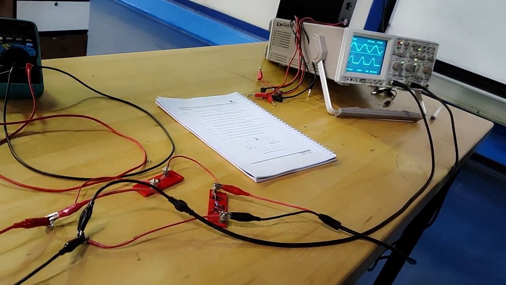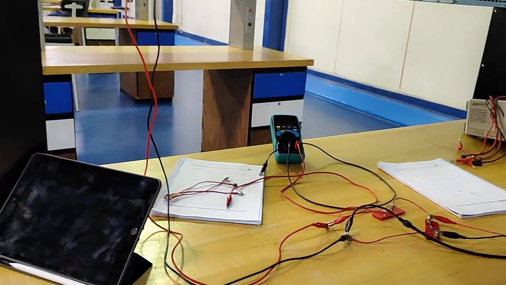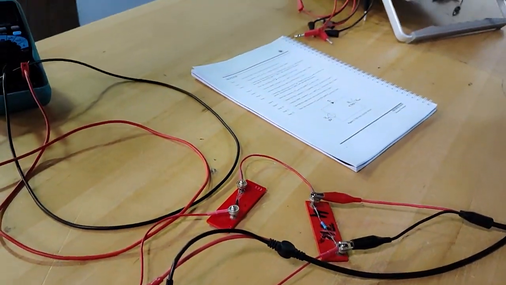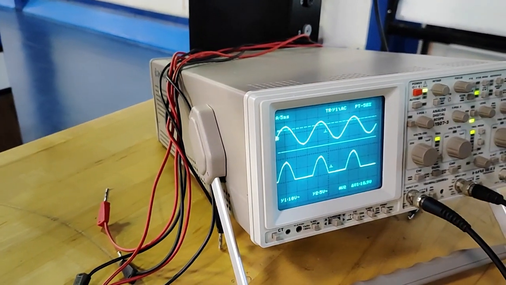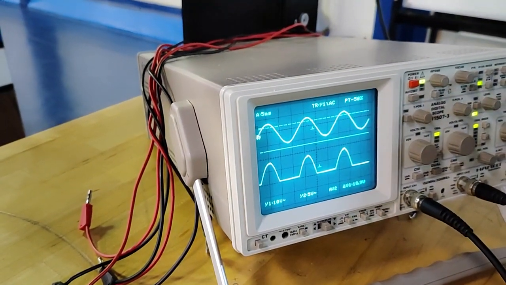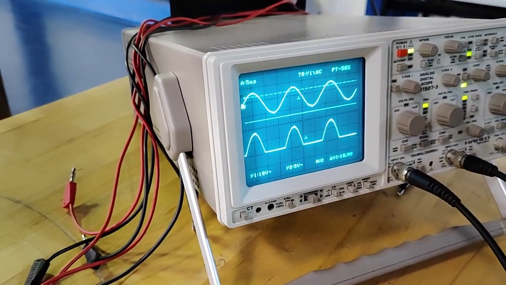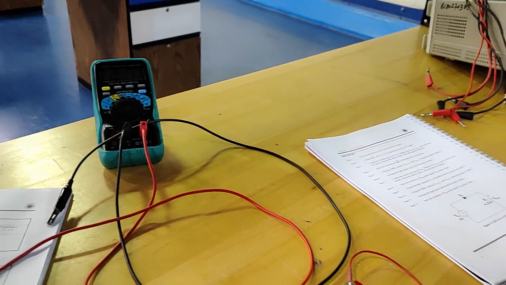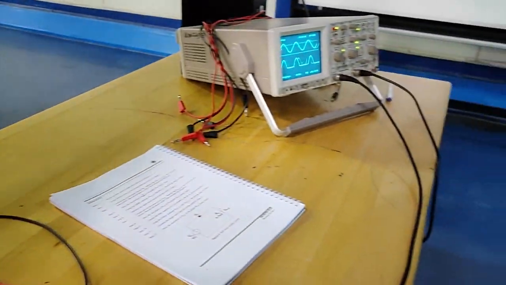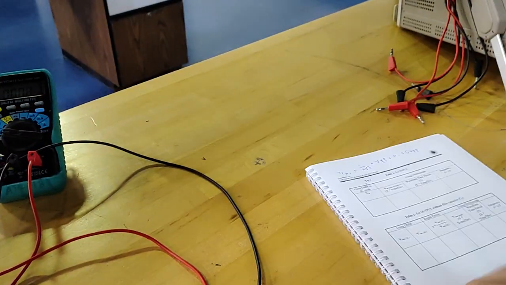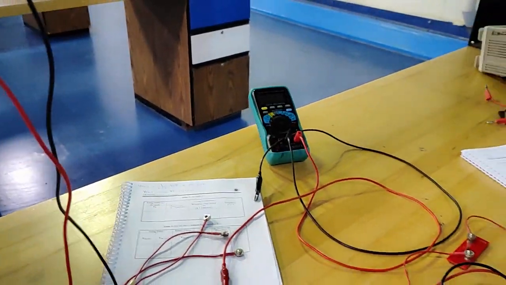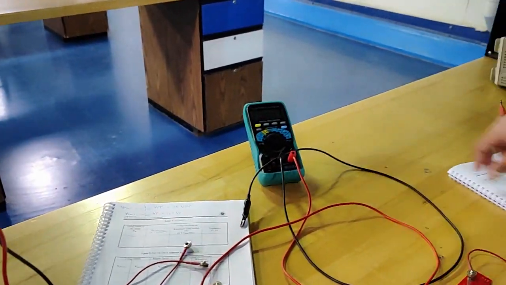Let's see the whole picture. After the connection, what we get is a perfect sine wave input and a perfect half wave output. So, perfect connection. Now we start measuring. Let's measure the input by DMM first.